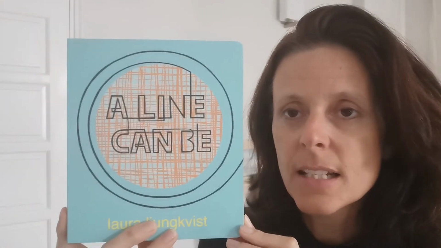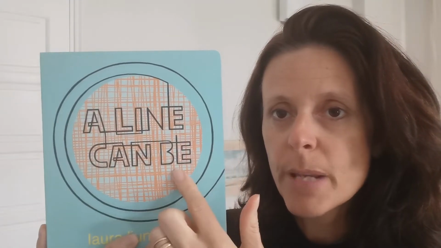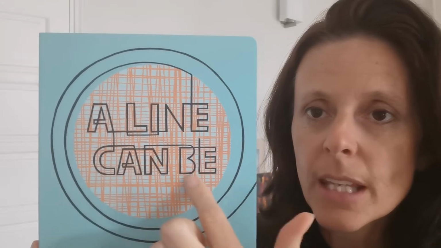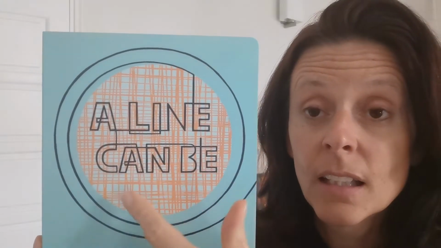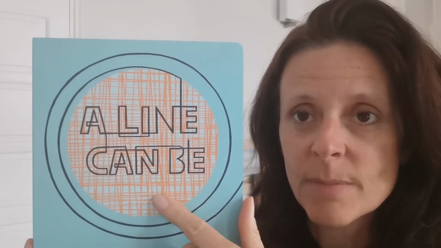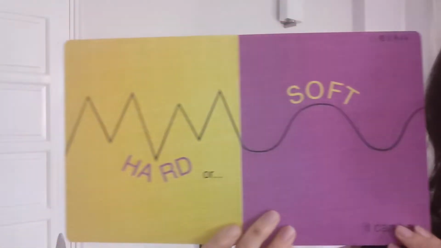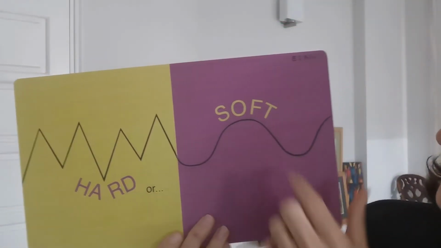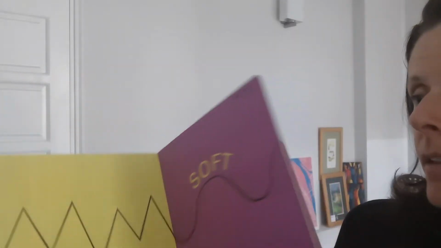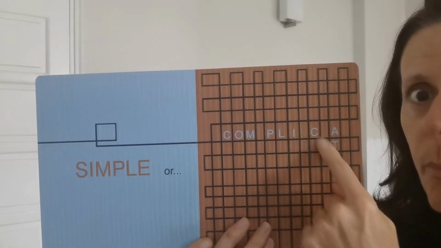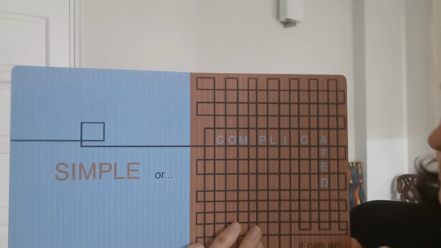It's all about lines and it's called A Line Can Be. If you look closely, you can see that the words a line can be is made up of lines. And then behind there are lots of lines, lots of orange lines to make a pattern. So the book says lines can be hard, soft, it can be simple or complicated. Wow, look at that line.